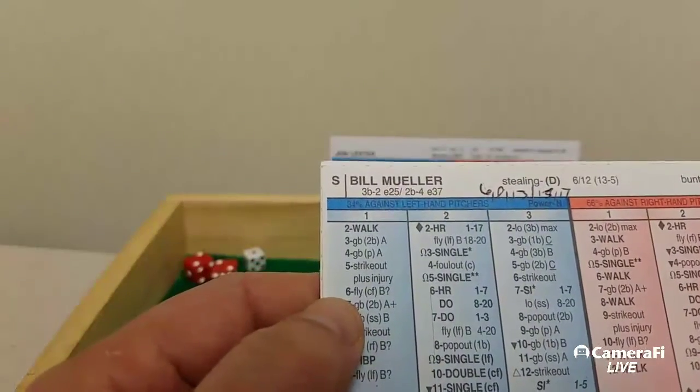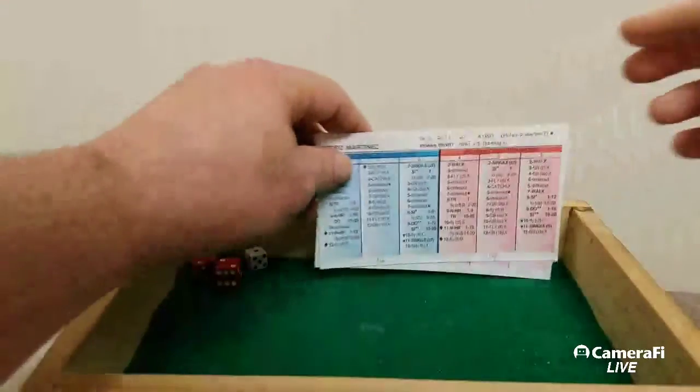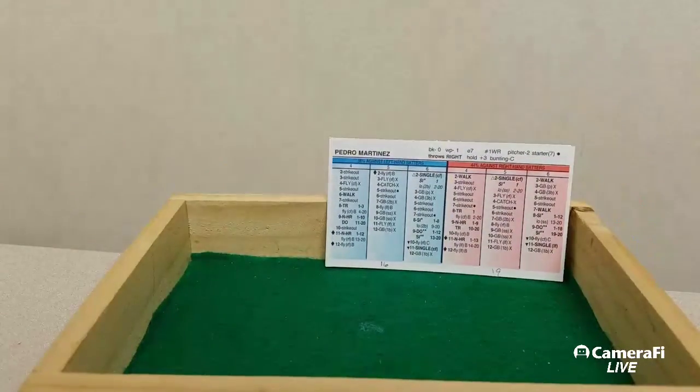1-4 for Millar against Lester. It's a ground ball to the pitcher, and that's going to end the inning. So 3 up, 3 down. And other than that first inning, Lester has really pretty much been in control, but that first inning may be too much to overcome with a guy like Pedro on the mound.